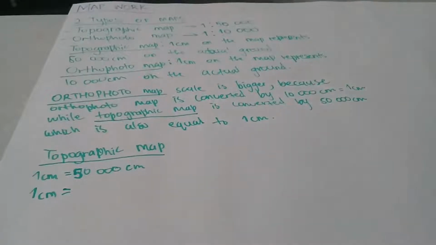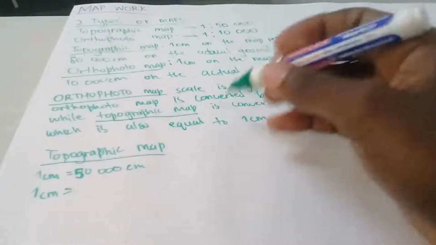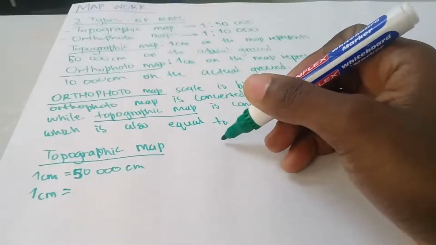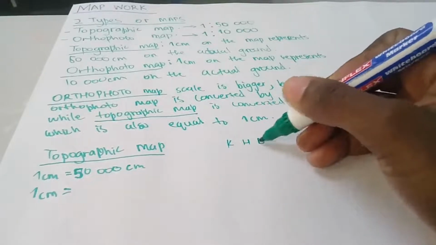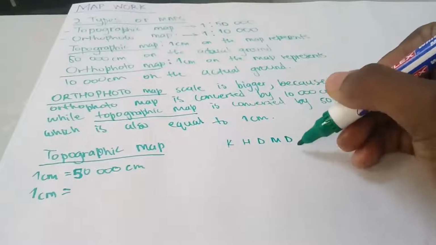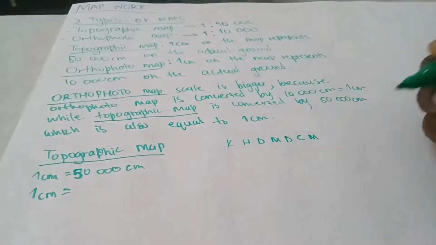In order for you to take centimeters to meters, you multiply by... So we have kilometers, hectometers, decameters, meters, decimeters, centimeters, millimeters.